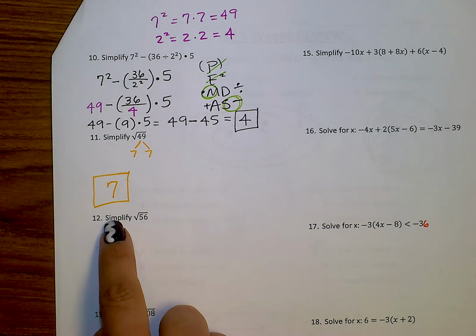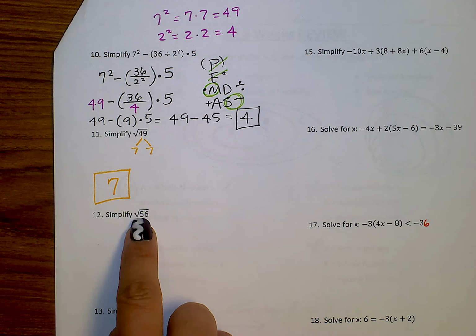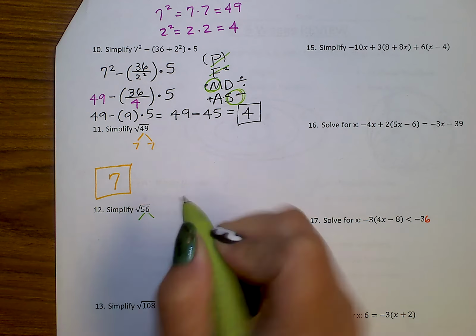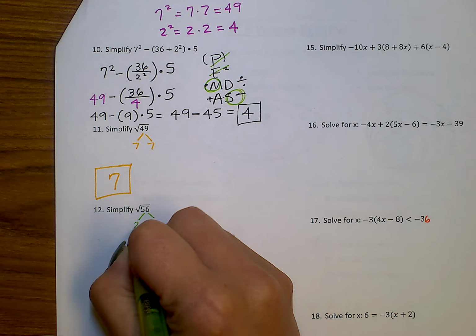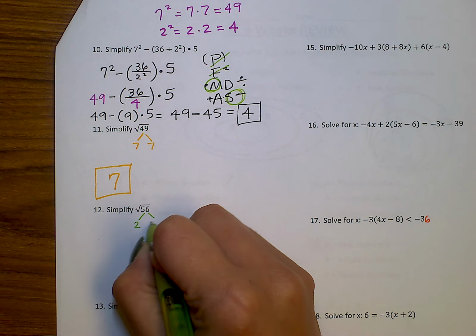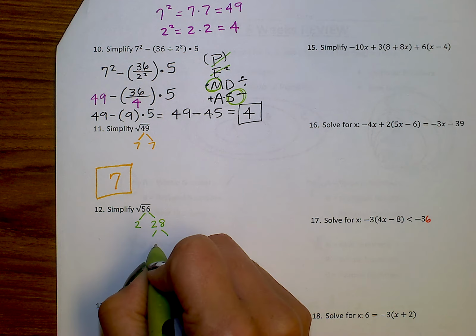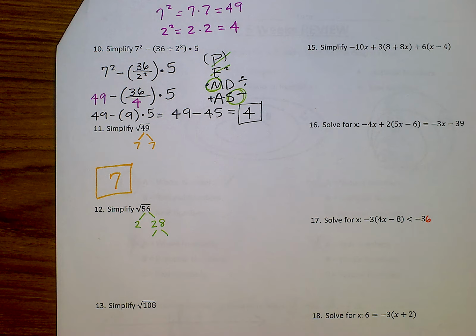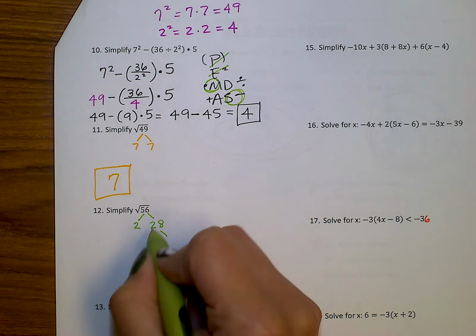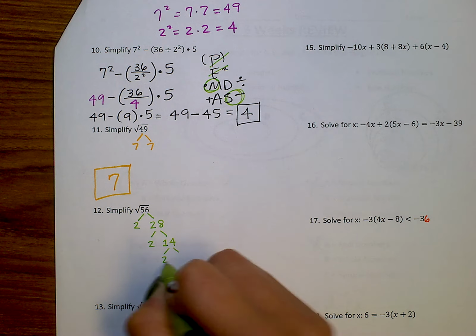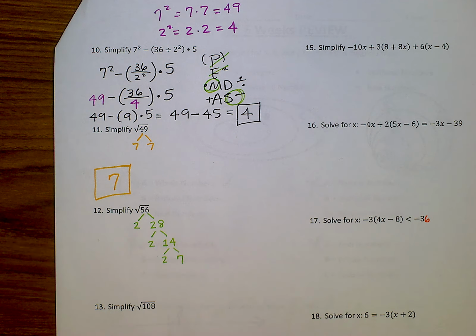Now, here I have simplified the square root of 56. 56 is not a perfect square because that lies between 49 and 64 on the chart. So let's go ahead and break this down. That's going to be 2 times 28. And then 28 would be 14 times 2, and 14 is 2 and 7.